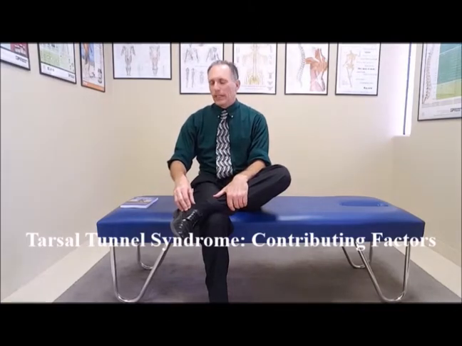Also, if there was a prior sprain in the medial ankle ligaments, I had mentioned these ligaments before when I spoke about the anatomy, but if there was a sprain in this area and these ligaments did not heal properly, that leads to poor biomechanics in the foot that can place additional stress on the muscles and the structures in the foot and the ankle, and can lead to the impingement of the posterior tibial nerve.